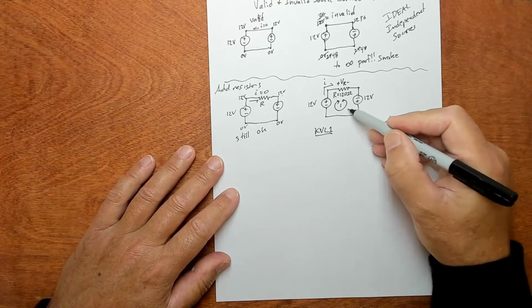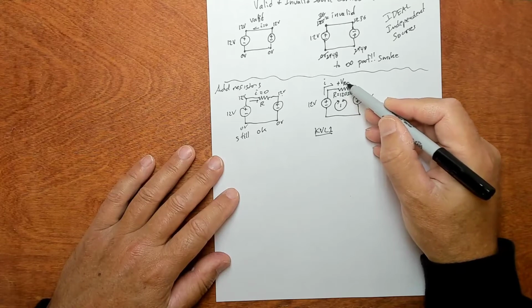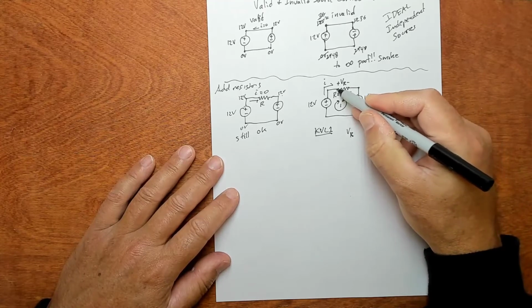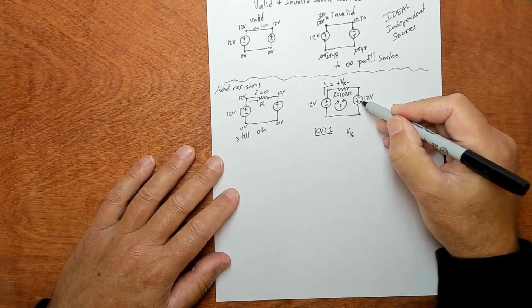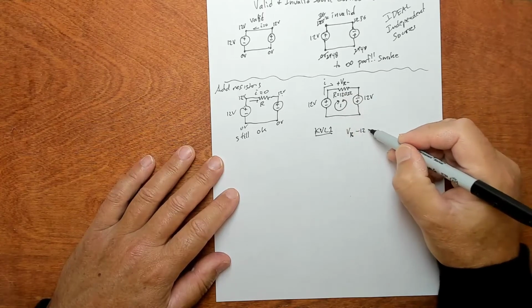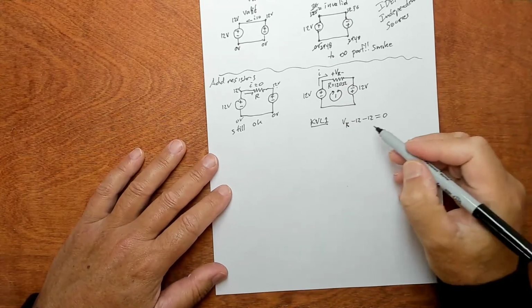So we'll go around, and so if we're coming in the positive terminal, we write a positive term. So V sub R is positive, okay, and then we're coming in the negative terminal here, so it's minus 12, and then we're coming in the negative terminal here, so it's minus 12 again. Those sum to 0, that's KVL.